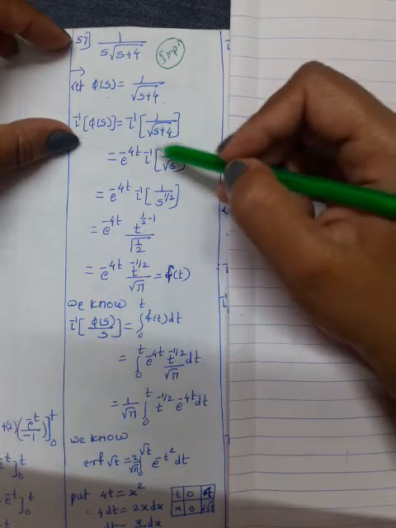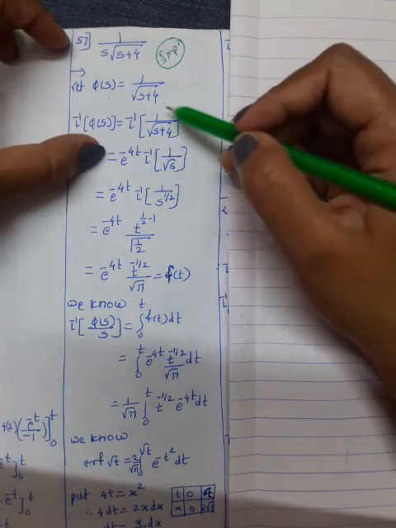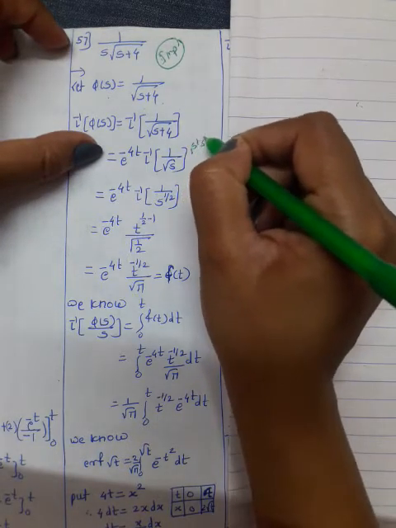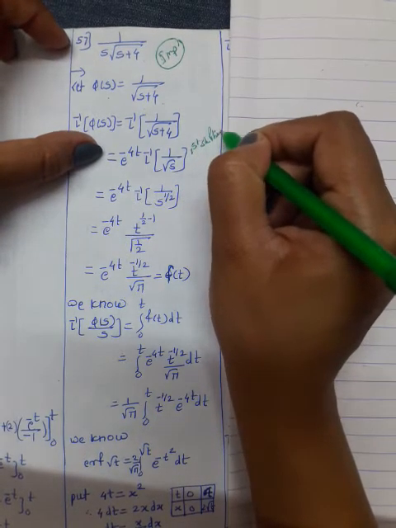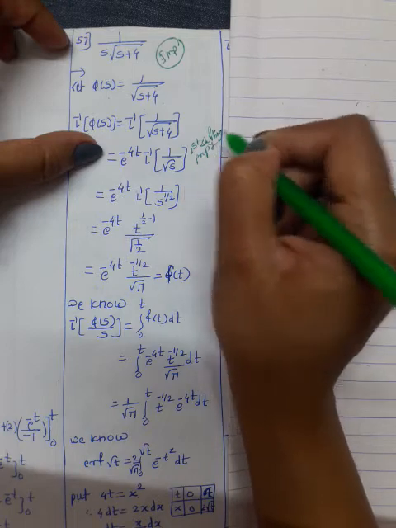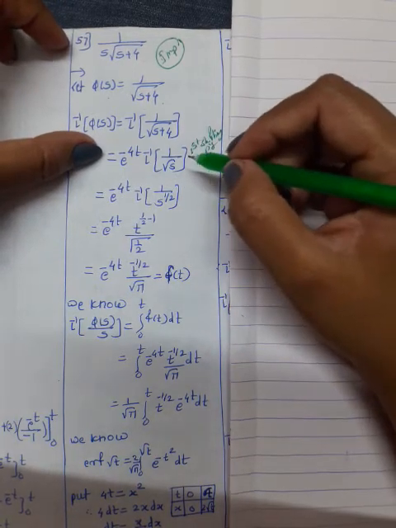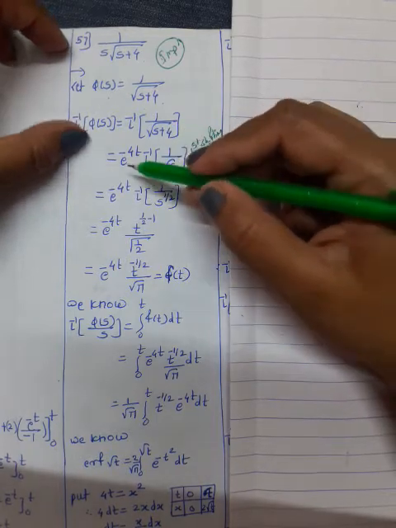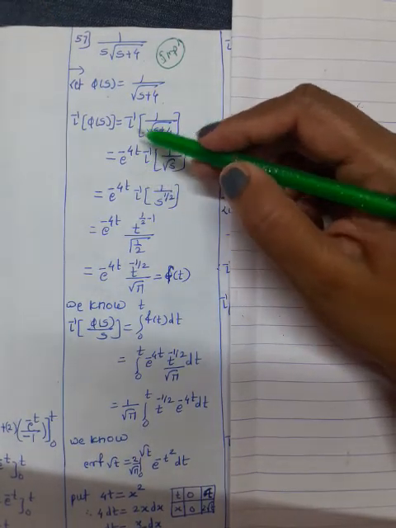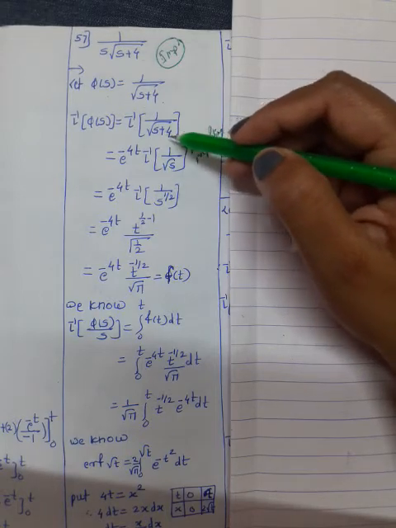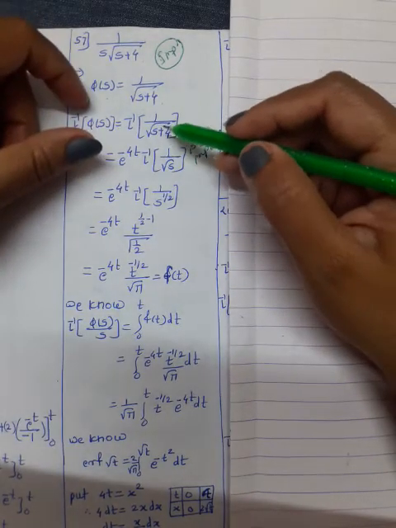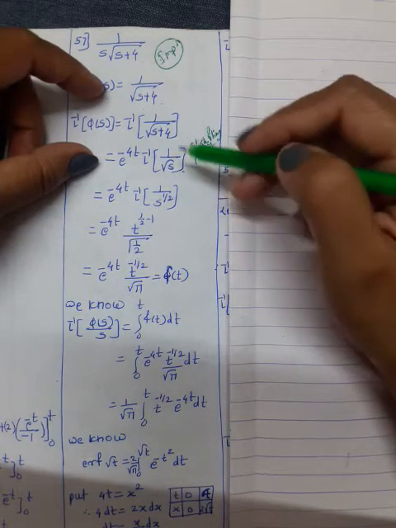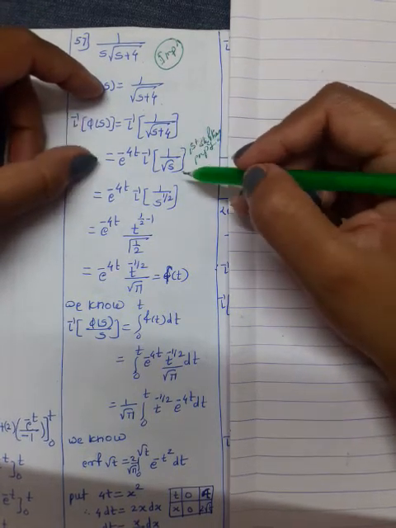We get L inverse of 1 upon root s plus 4. We have to use the first shifting property. You have to write the first shifting property everywhere, I am not writing here. You have to write it in the assignments. Now e raised to plus 4, opposite of that, minus 4t take outside, and L inverse as it is, just delete this plus 4 from everywhere. We get 1 upon root s only. This is the first shifting property, which we also call the exponential property.